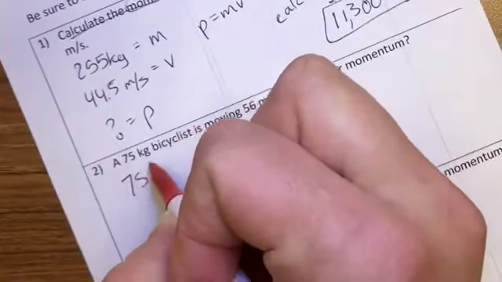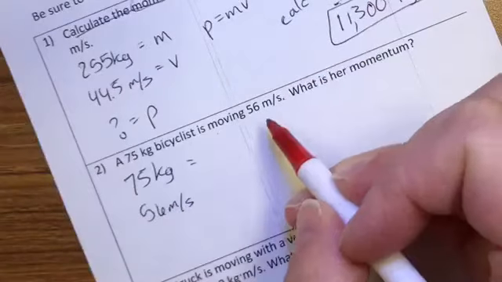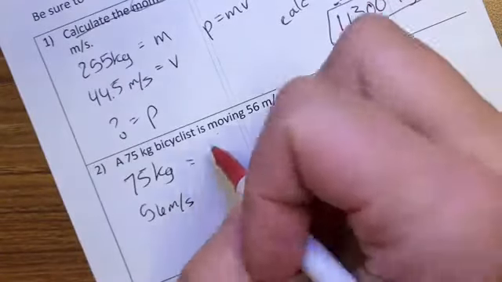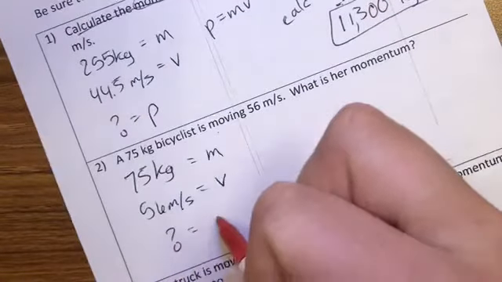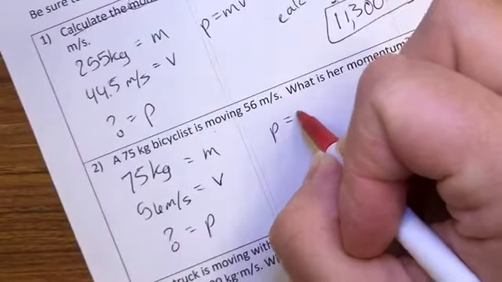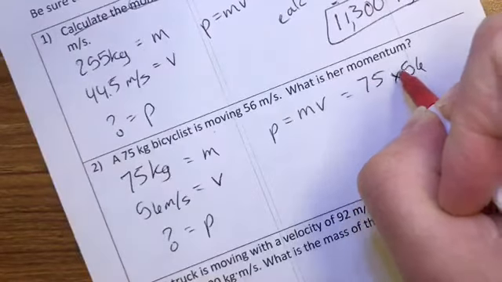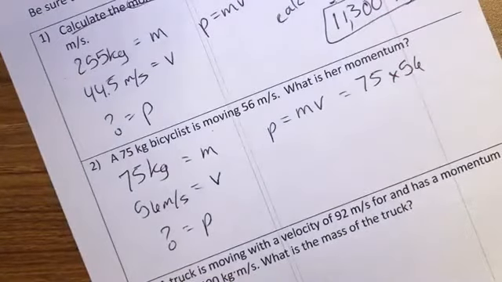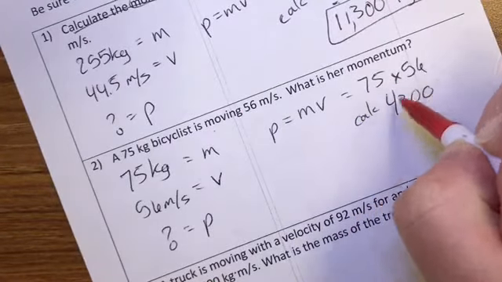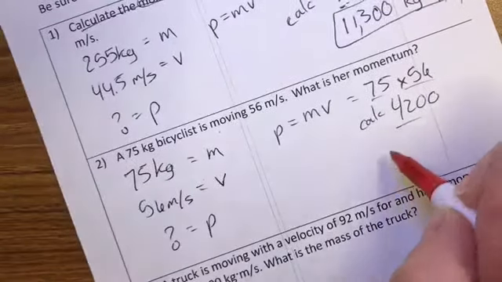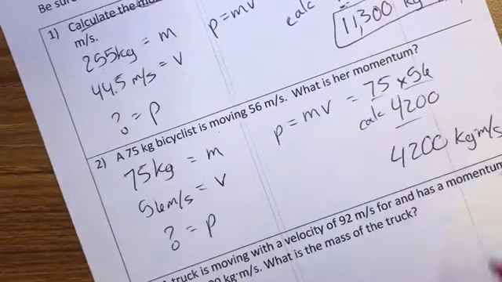We have 75 kilograms, 56 meters per second. So the bicyclist is moving 56 meters per second. What is her momentum? Kilograms measures mass. Meters per second is velocity. The question is asking again for momentum. Momentum is mass times velocity. Multiply 75 times 56. Calculator says 4,200. Two sig figs it gave us, so no need to change anything. Units of measure, kilograms, meters per second.